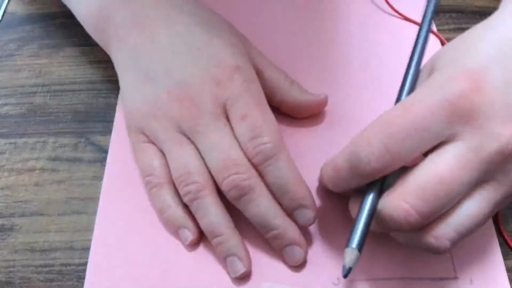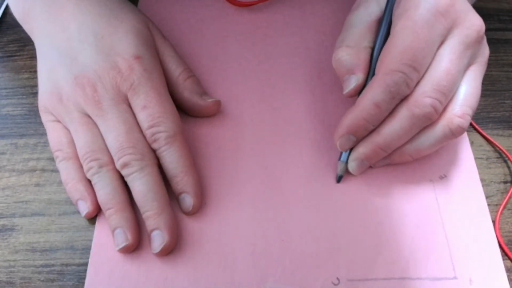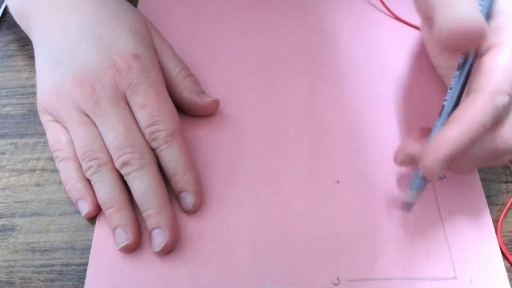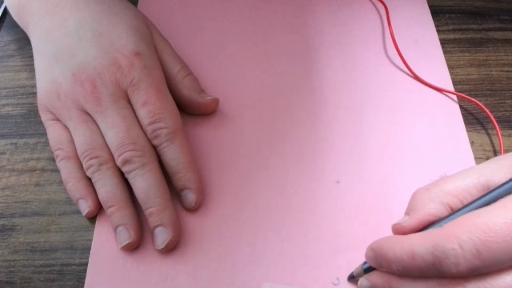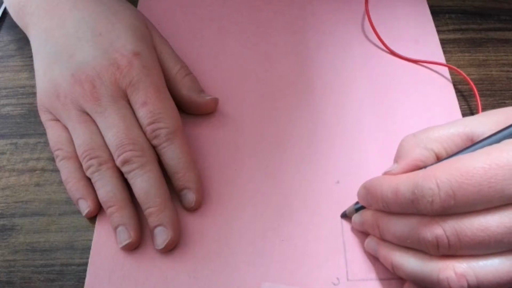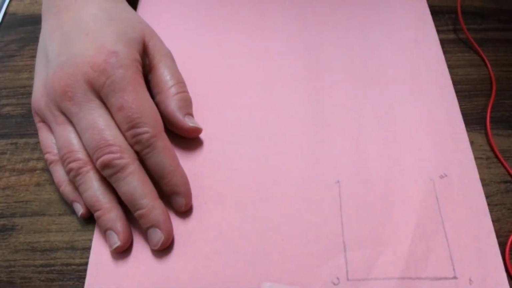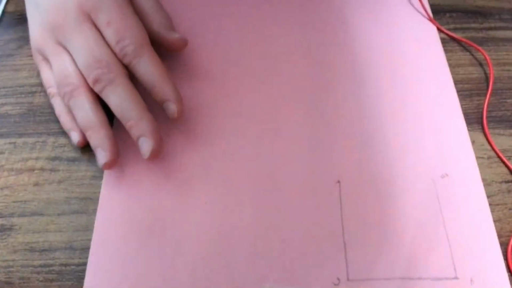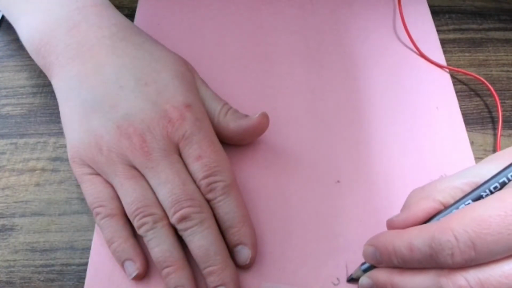I already knew it was 2 over. There we go. Except I think that line sloped inward, and that's just because that's how I drew it, not because the point's right where it needs to be.